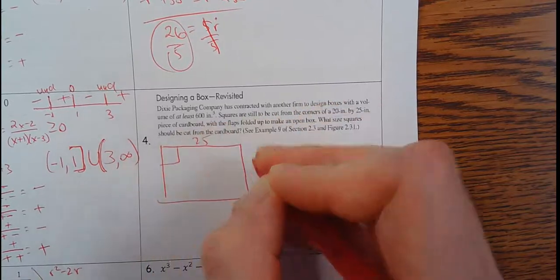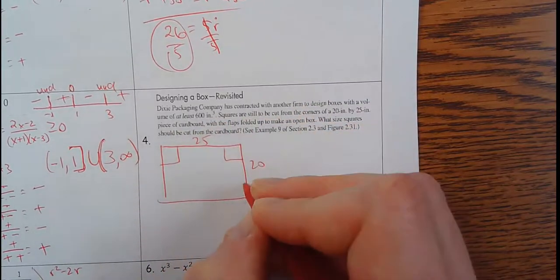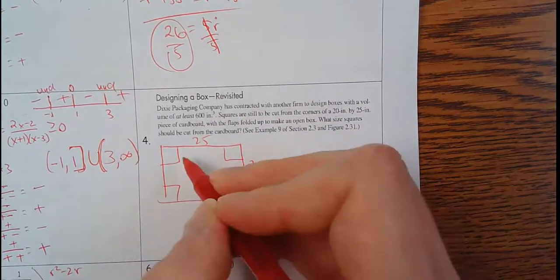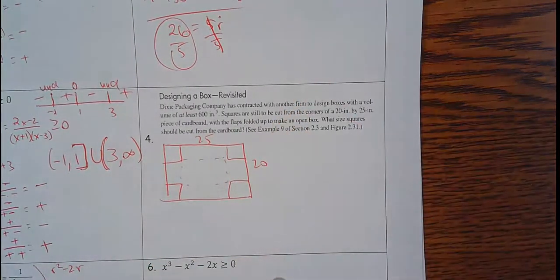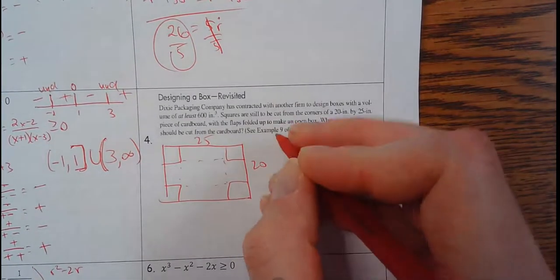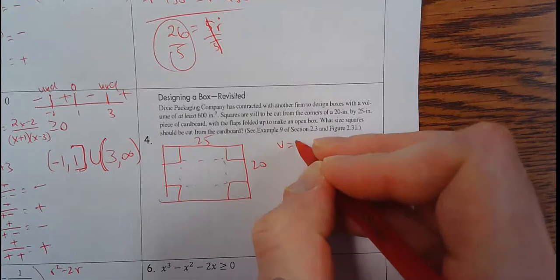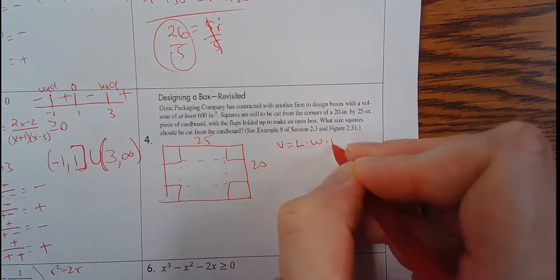So this is 25. I'm going to cut corners out and fold along these dotted lines, fold those sides up and make a box out of it. So that means, for volume, it is length times width times height.